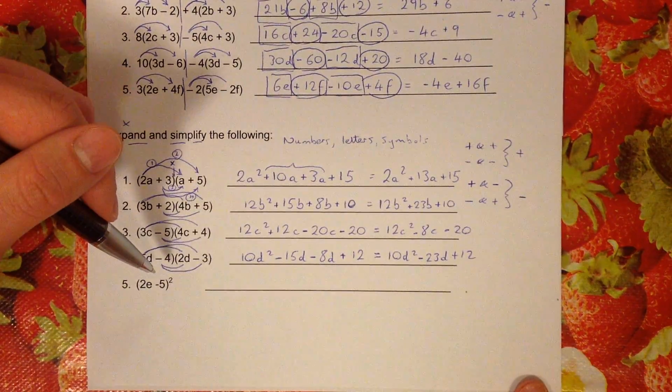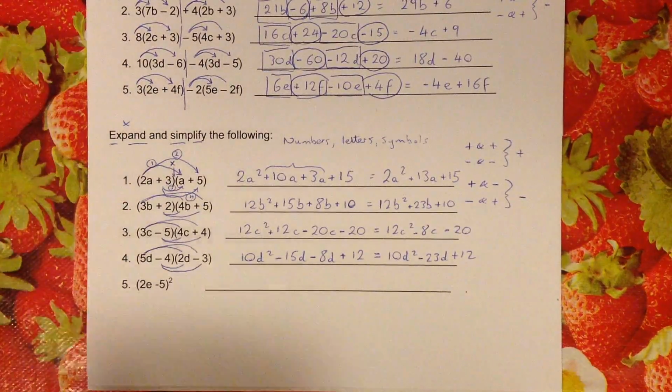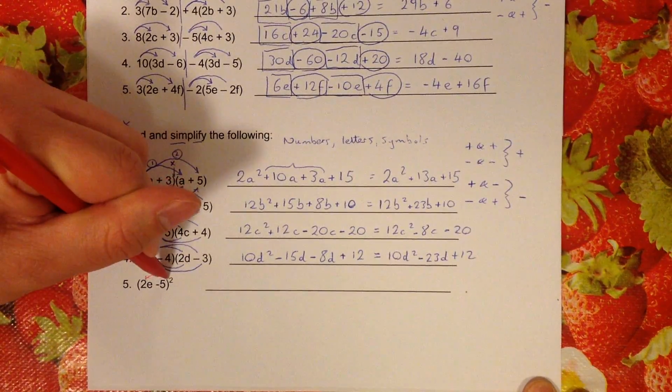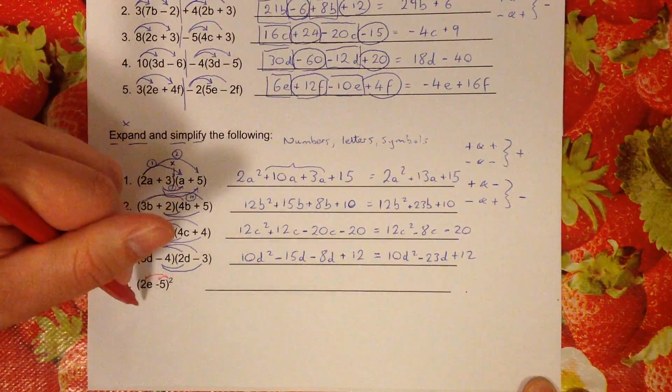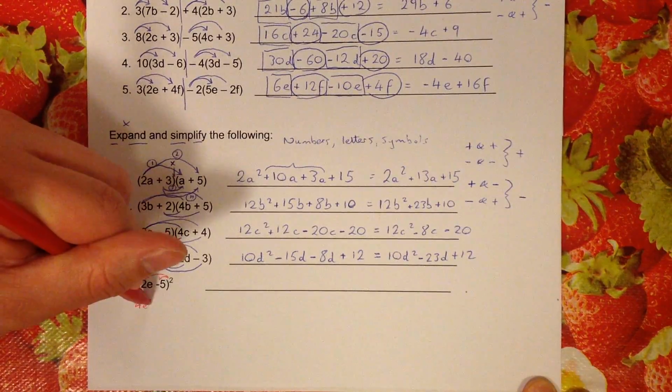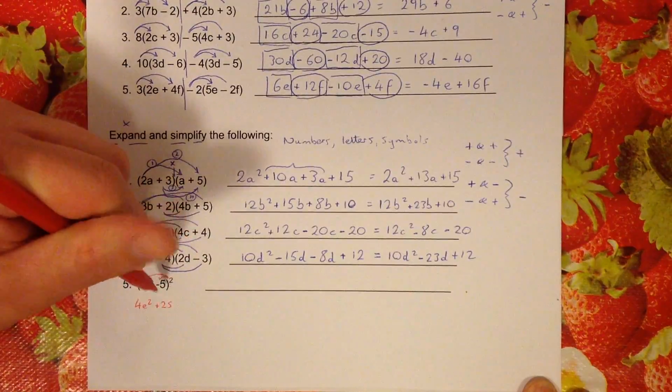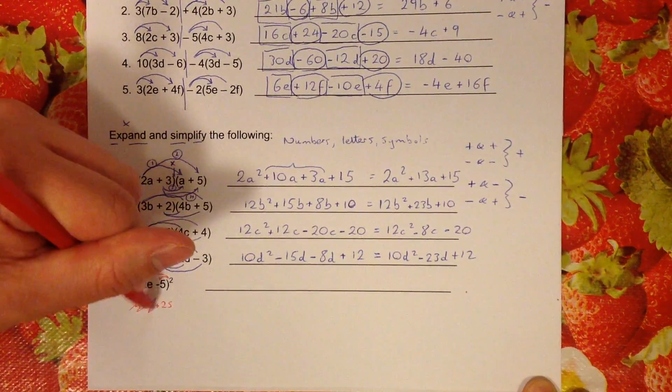Okay. And then our last question here, a really typical GCSE question. They love to throw this one in to confuse you. What this question is not, before anyone thinks about doing this, it's not square this and square this. So before you think about going, well, I'm just going to write 4e squared minus 25, or even plus 25 if you remember the rules of negatives, that's completely incorrect.